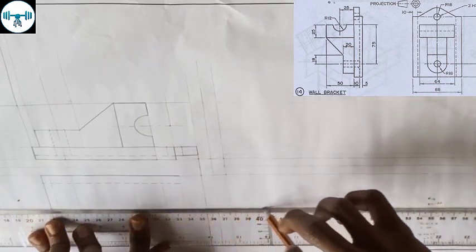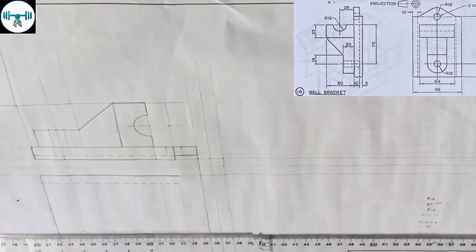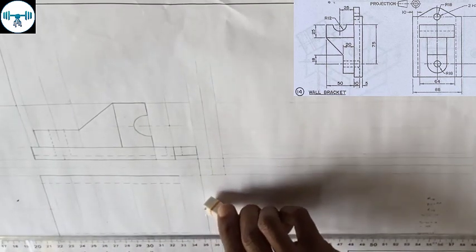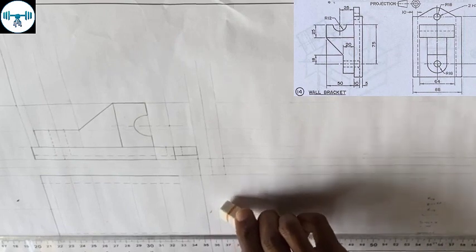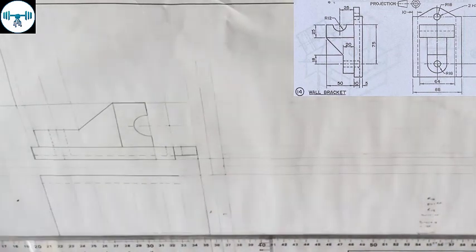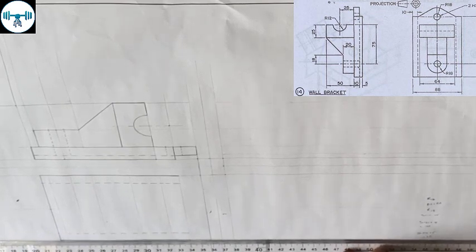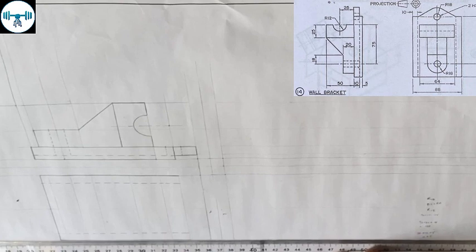Okay, so we've marked the center point of that, we've marked the midpoint, and we are going to put a line on that midpoint. That midpoint is half of 88, that's 44. So that point is going to be 44 above the baseline.